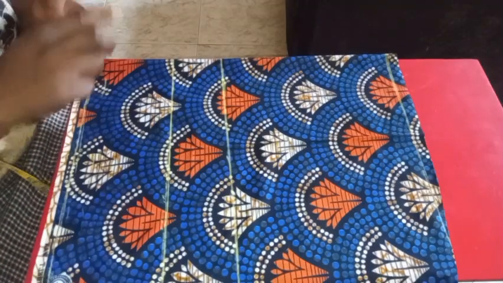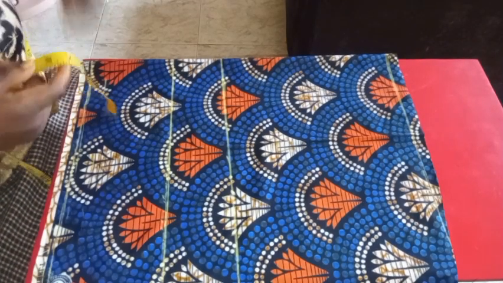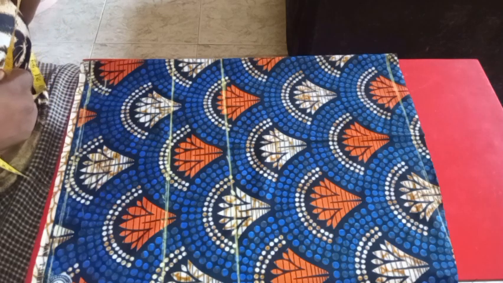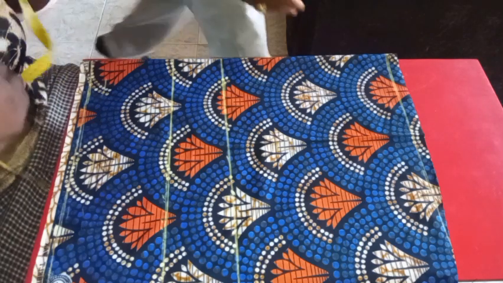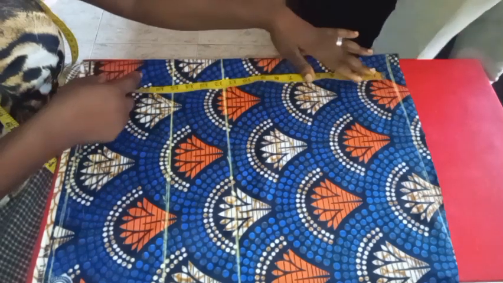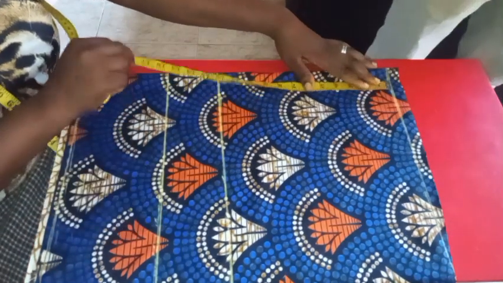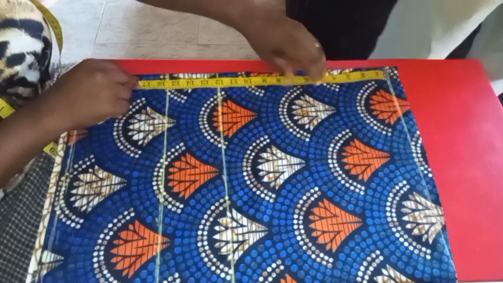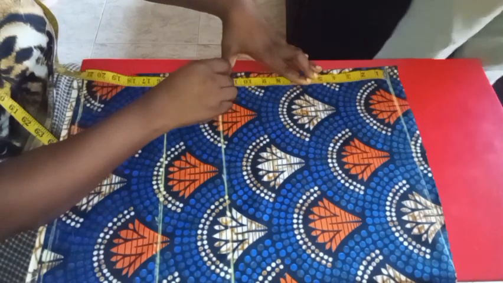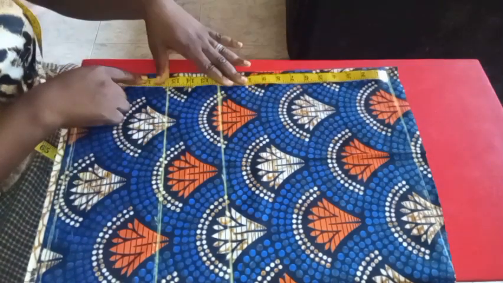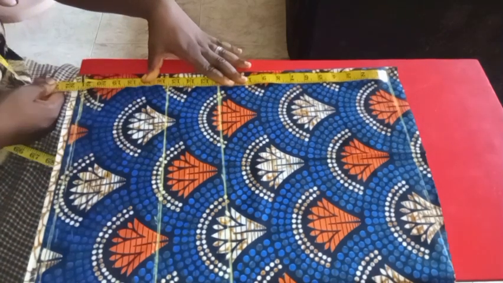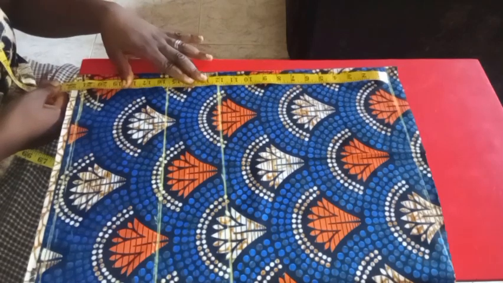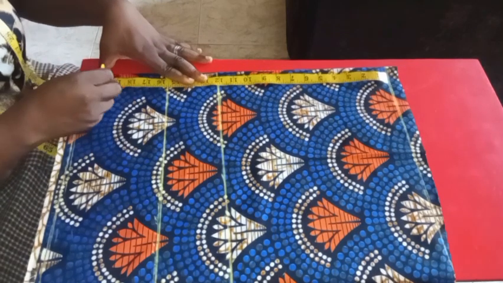Okay, here we go. I'll be going ahead to draft the front bodice. To determine my working piece, I have to divide the biggest part of my body by 4, which is my bust. 40 divided by 4 will give me 10, and I added 6 inches extra to accommodate all the allowances we will have to give on this work.